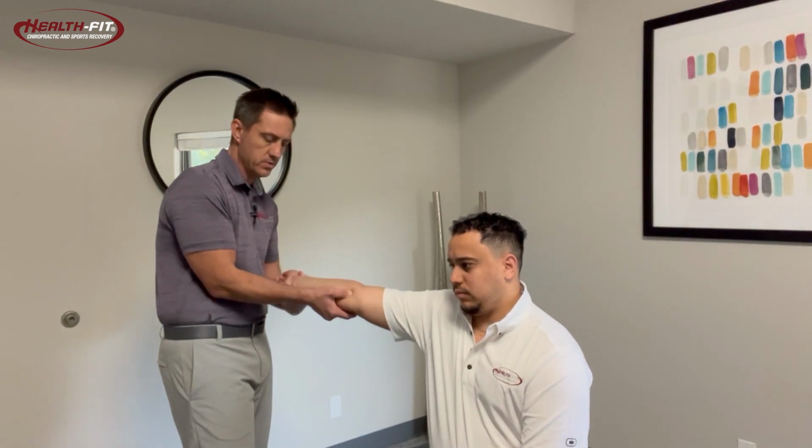And so pronator teres syndrome, something that we see not a ton, but when we do see it and we get the results, people are shocked because they've been through the rigmarole of thinking they had carpal tunnel syndrome. And so you may have pronator teres syndrome.